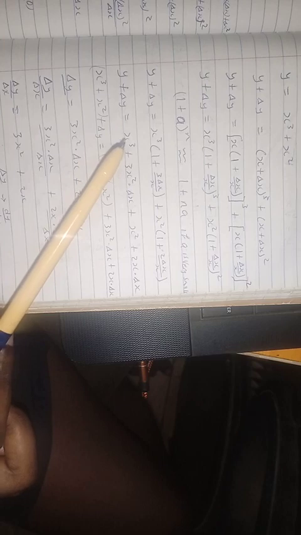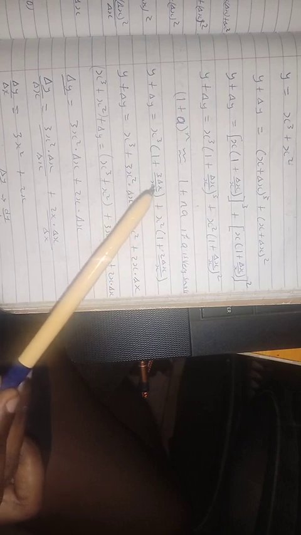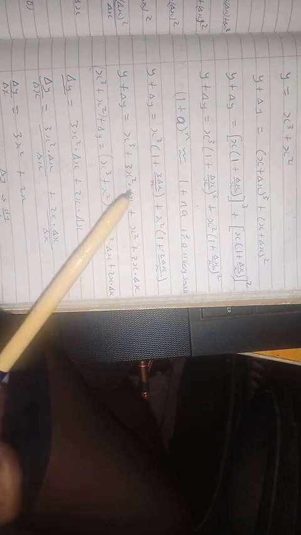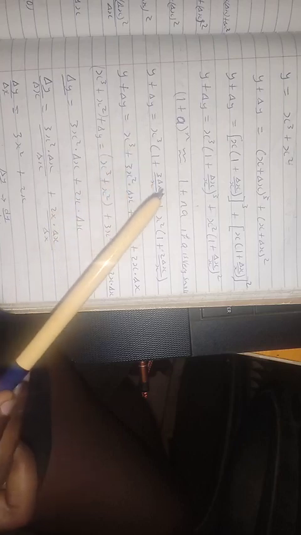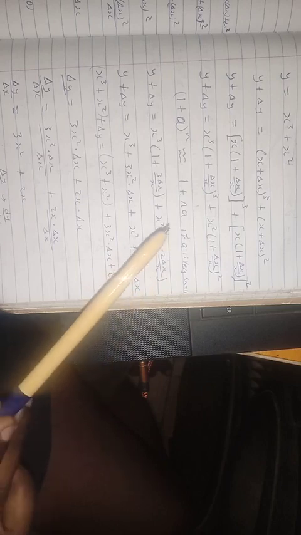So you have y plus delta y, and then you expand it: it becomes x cubed times 1, and then x cubed times this term. You have x below, so x will cancel one x out here, and it becomes 3x squared delta x. Same here: you multiply x squared times 1, and then x squared times this term, x will cancel one x here, and it remains 2x delta x.